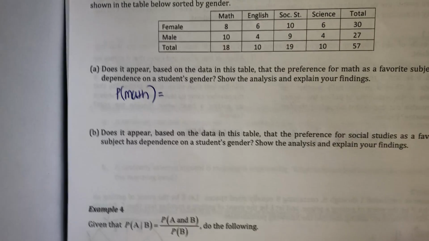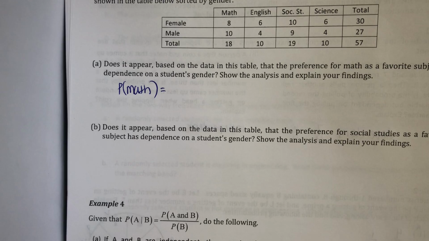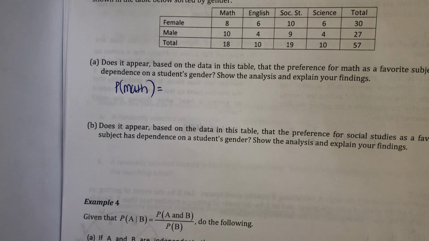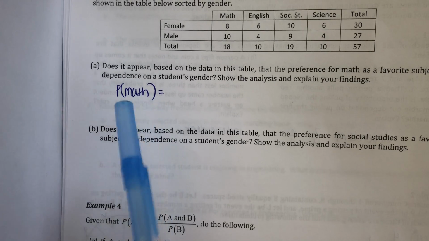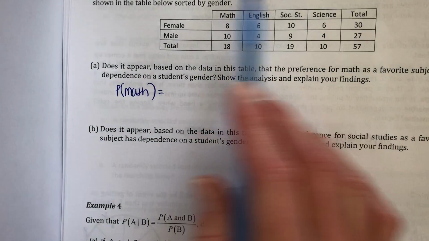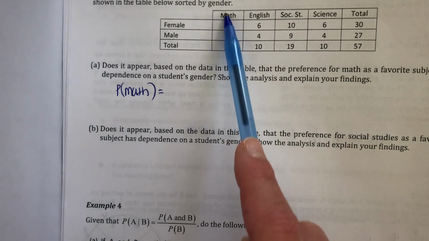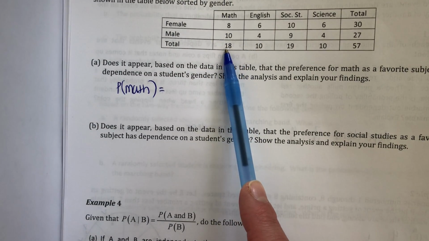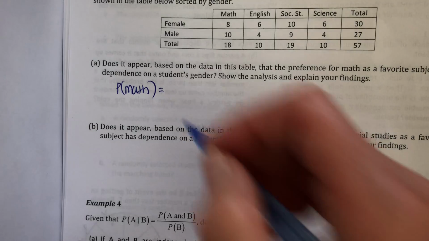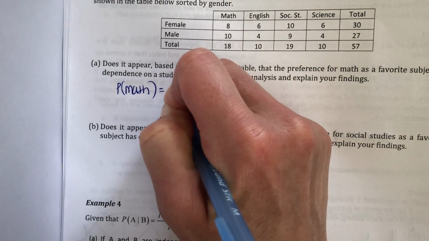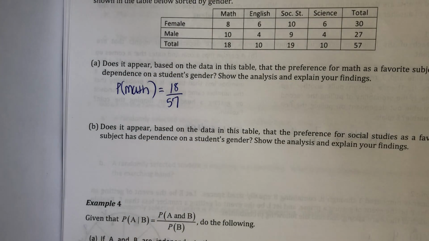Now don't confuse plain old probability like this with what we've been doing, the conditional probability. If I want to find the probability that someone likes math, I want to know how many people like math out of this whole entire chart. Well, there are 18 students total like math out of 57. So 18 out of 57. So now we're going to have to look at the gender.